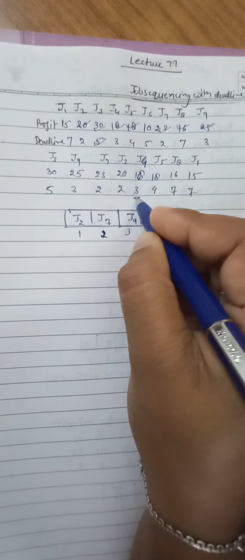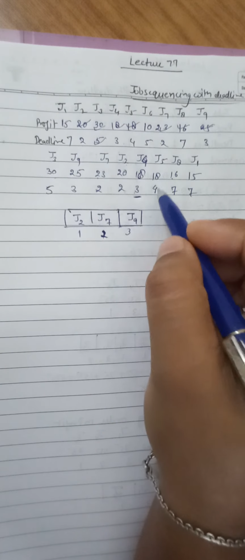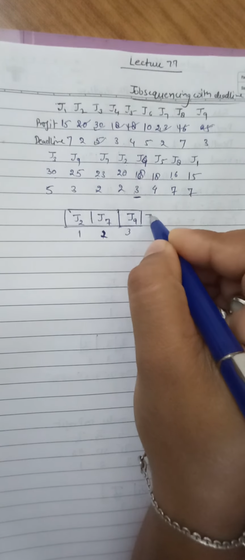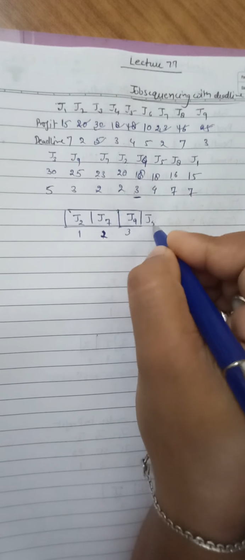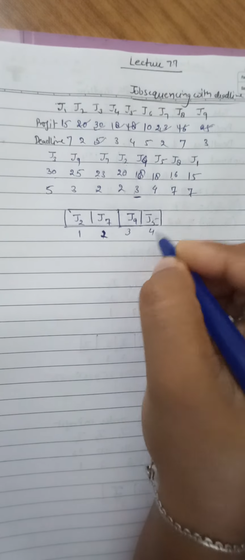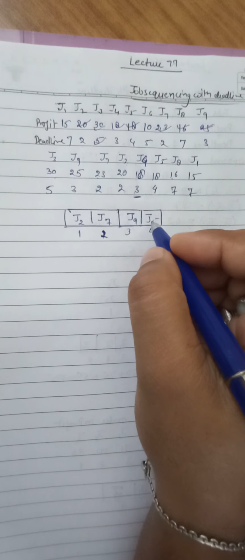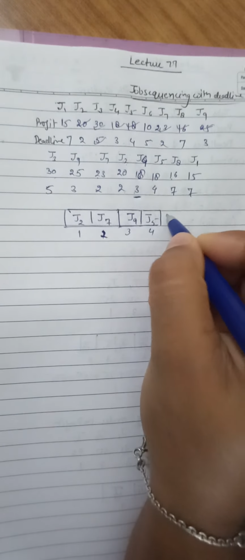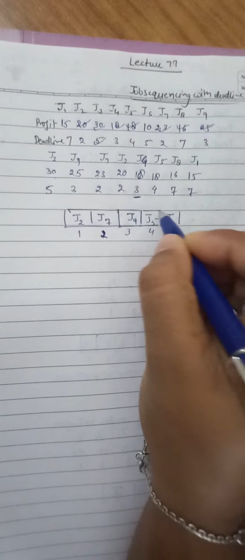So we will go with deadline 4, that is J5 with profit 18. So we will write J5 here, 4th job completed. Then we'll see next, J3, because of deadline 5. So we'll write J3 here.